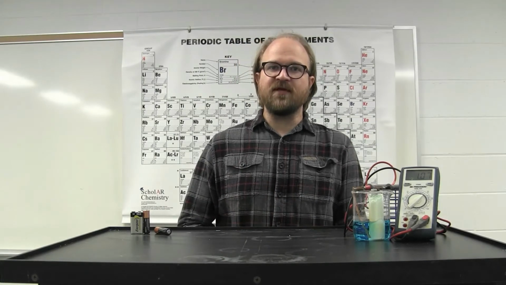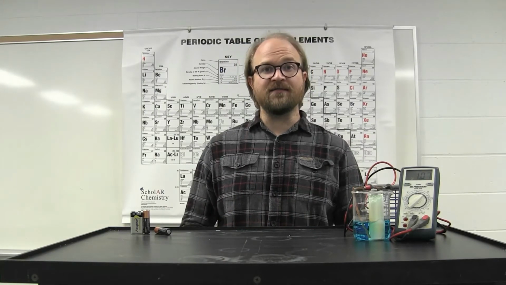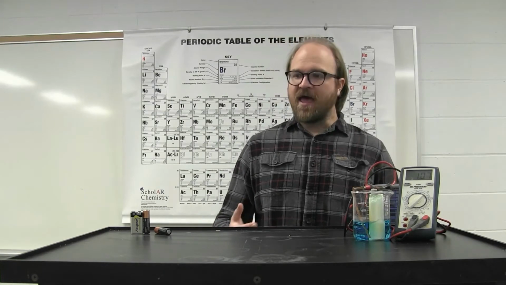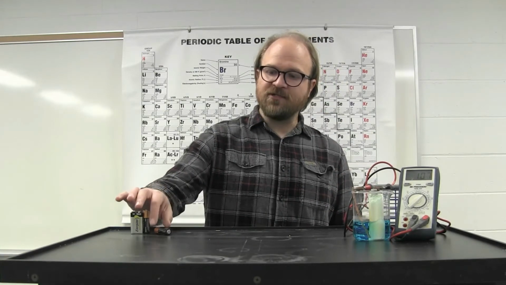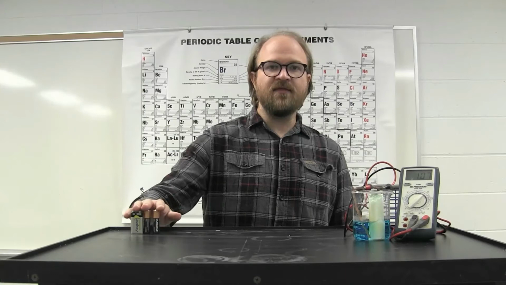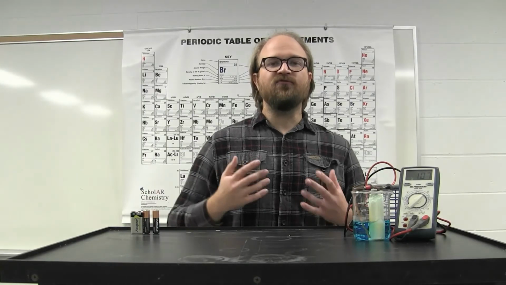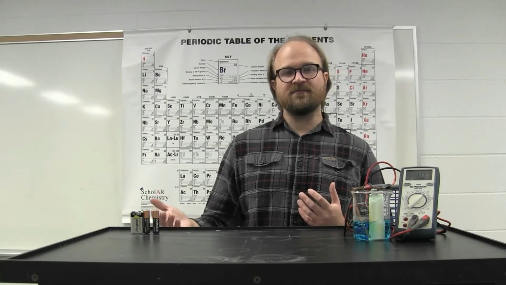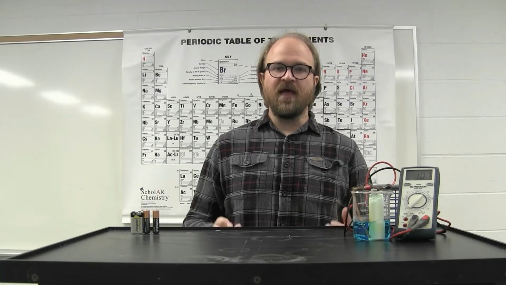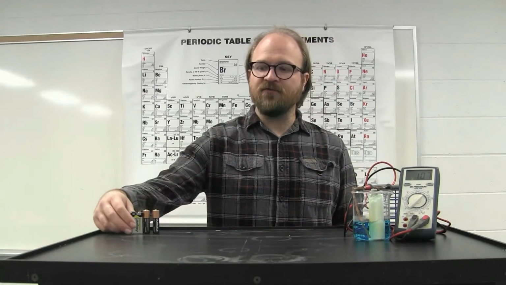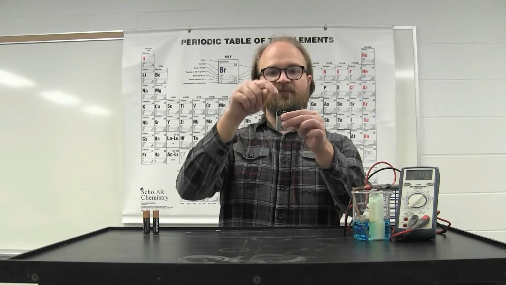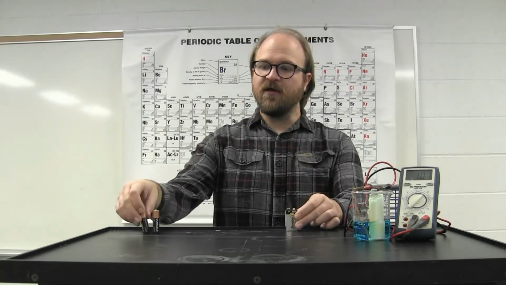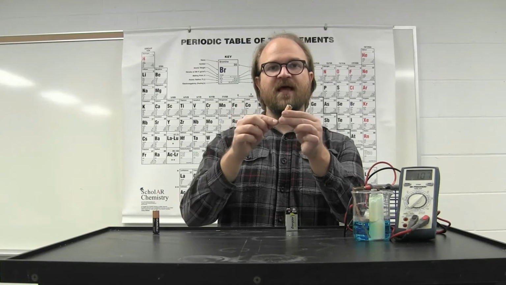Probably the most common use of electrochemistry is batteries, chemical batteries. These are chemical reactions occurring in these small batteries that transfer electrons from one redox component to another. That flow of electrons is from one side to another, from the positive end to the negative end.